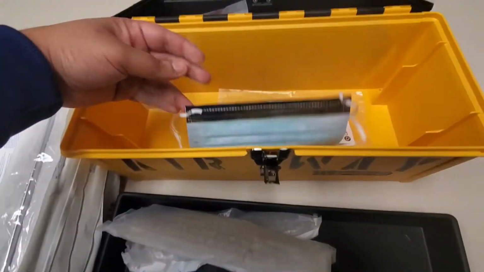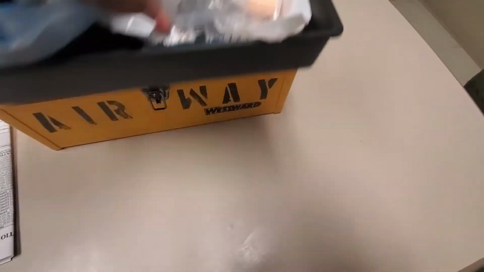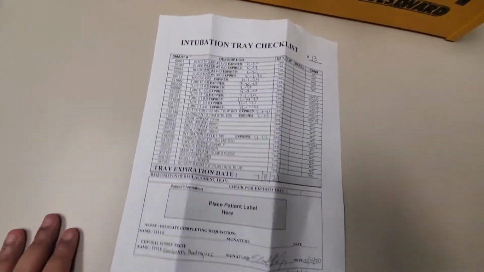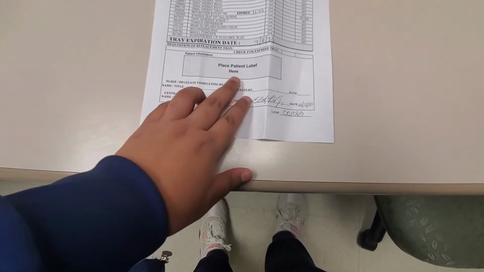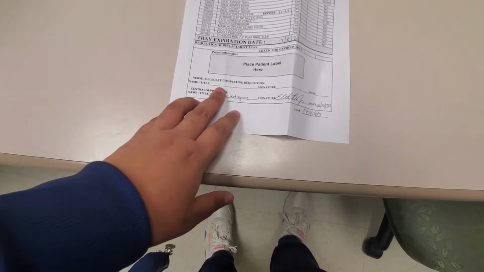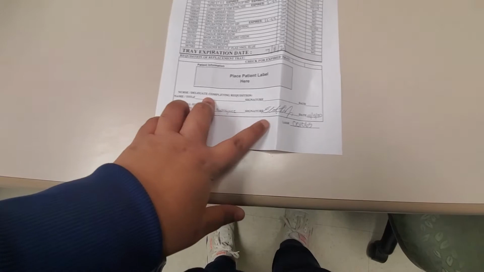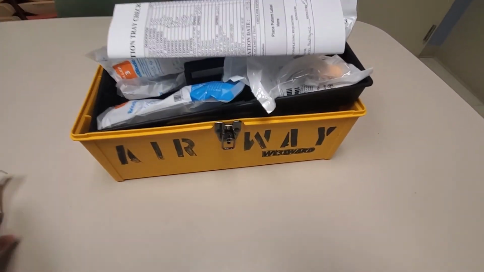Under that, you're going to have masks and scissors. Finally, what's going to be left in your Airway Box is this paper slip. This slip has all the things that are in your Airway Box, in addition to when they expire. So if I use this Airway Box on my patient, my responsibility as the nurse is to take a patient label and put it here. And then I'm also going to sign my name, and I'll write my name here and put that I'm an RN, put the date, and then you'll take this slip with the label on it, you'll put it in your box, close up your box, and return it to CS.